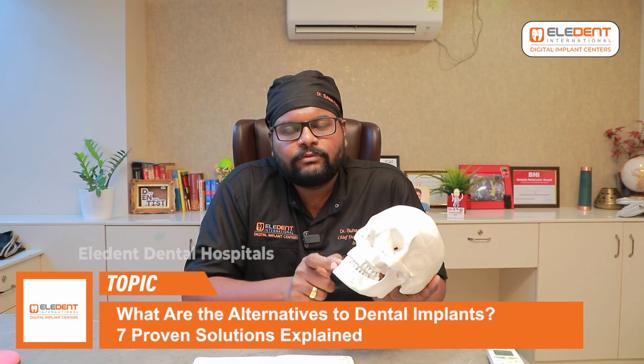First one is bone augmentation. So we add bone particles, or we take a bone from some other part and place it here and wait for 3 to 6 months and then place an implant.